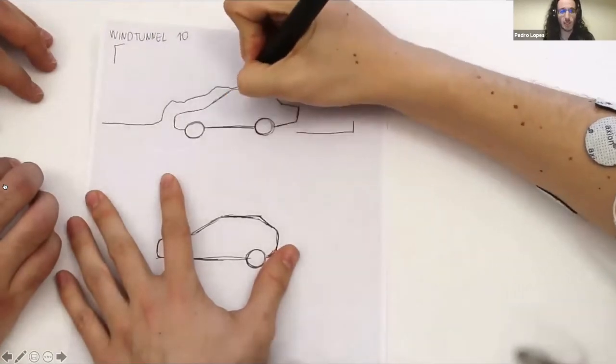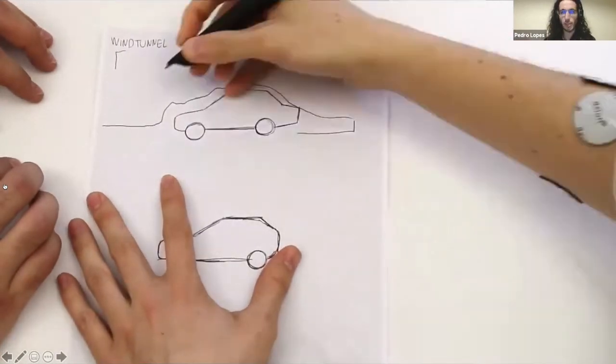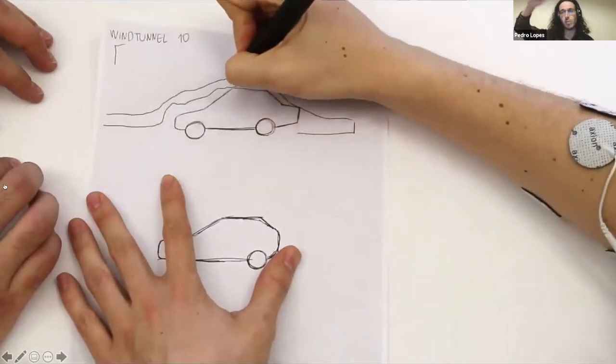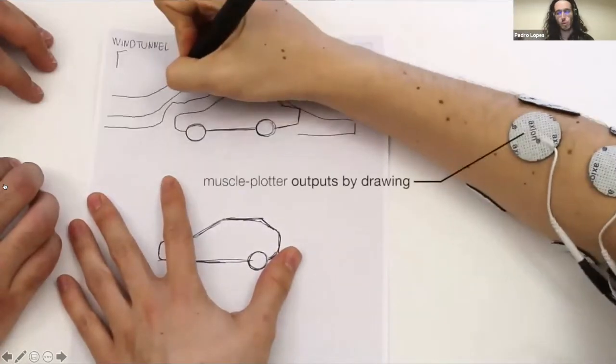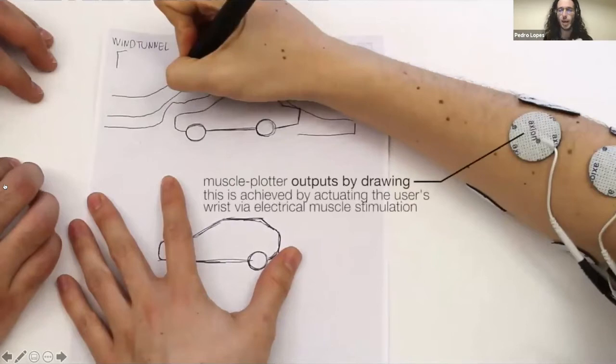Now, what's interesting is that this person is actually plotting the wind flow simulation. He's plotting the result of how the wind goes across the car, and they can inspect the turbulent lines and stuff like that. And this is where it gets interesting and weird. How does the user know the wind flow simulation result? If they knew that, they wouldn't need a simulator. And the reality is they don't.